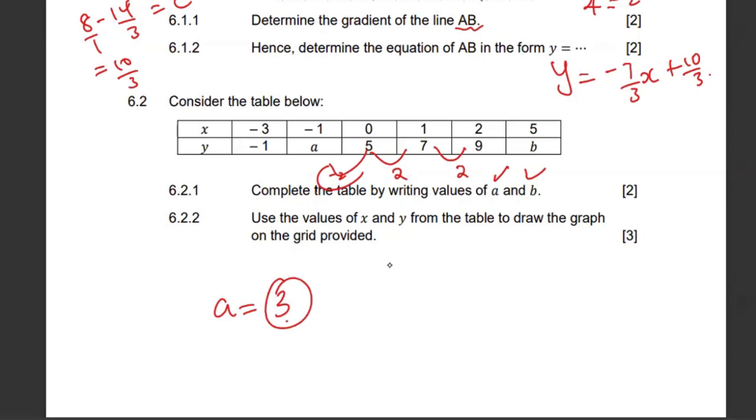Okay, so if A is 3, then 2 is 9, 3, 4. So we added 2, it's going to be 11. Added 2, 13, added 2, B is going to be 15.